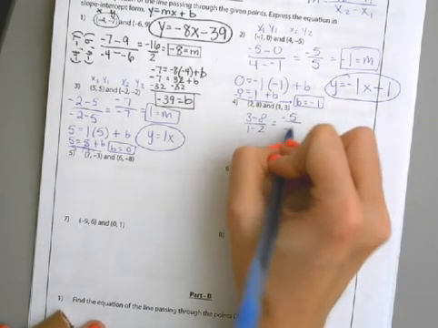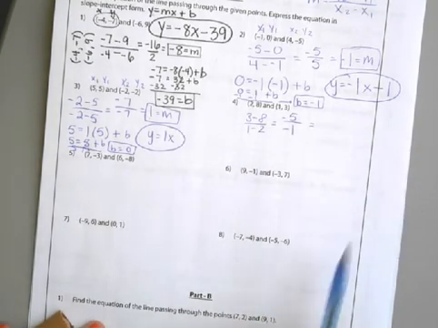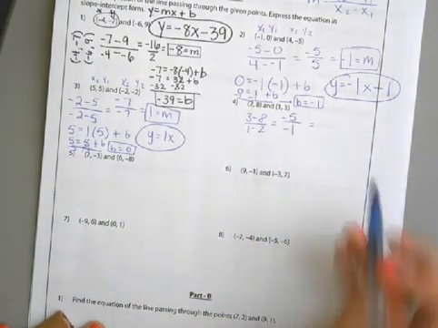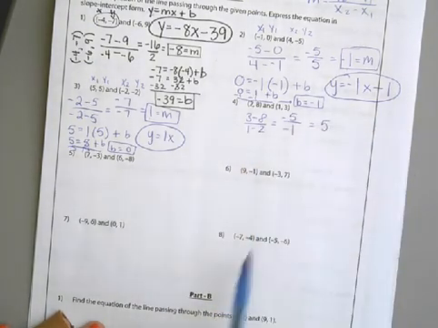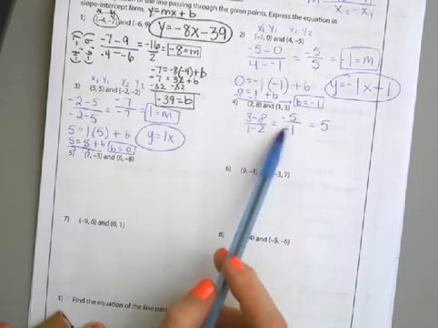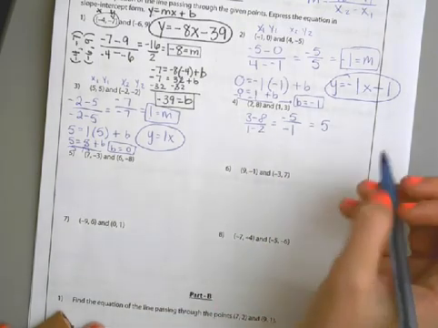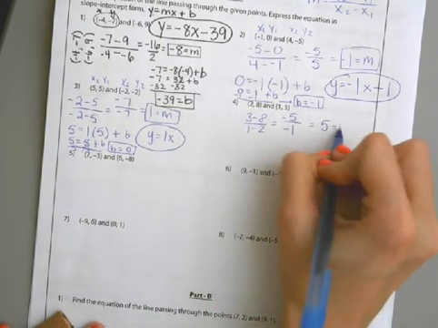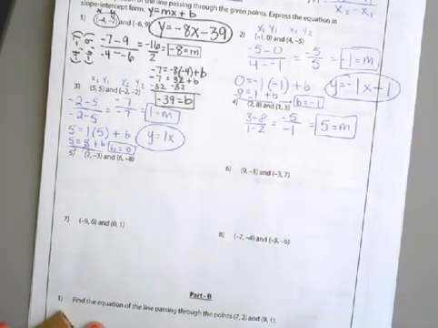When I solve, I'm going to get negative 5 over negative 1, which is going to reduce, right? 5 over 1 is just going to give me 5, and we know that it's positive because we have 2 negatives here, so it's going to cancel. Negative divided by a negative is a positive. So 5 is equal to m. That is our slope.